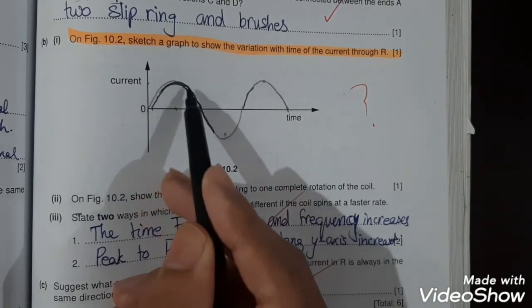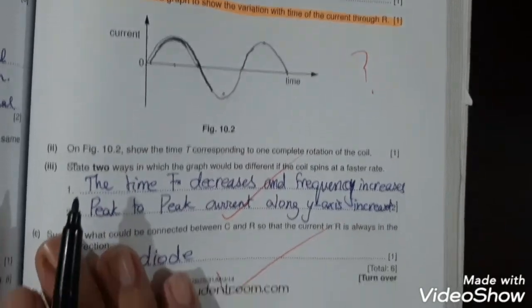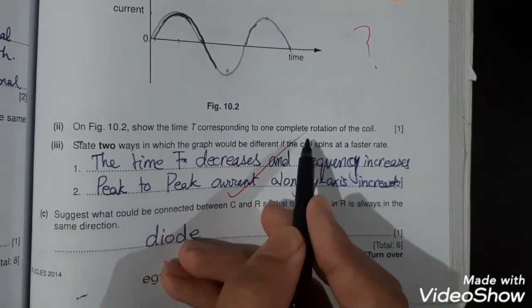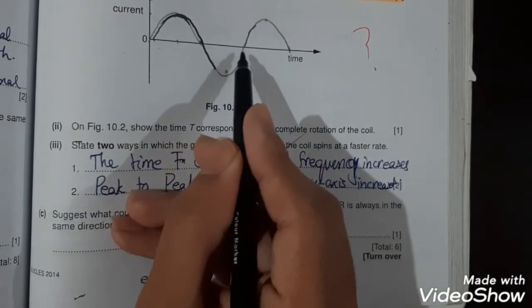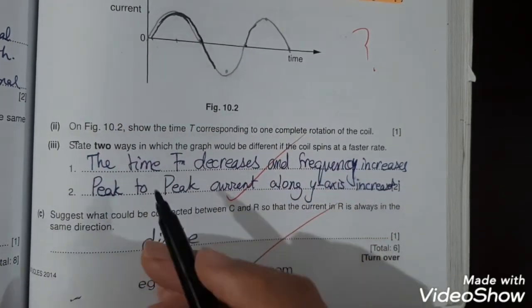Like this it will be in 2 repetitions. Then part 2 states show the time T corresponding to 1 complete rotation of the coil. So this is 1 complete rotation of the coil, so this is what we will show.